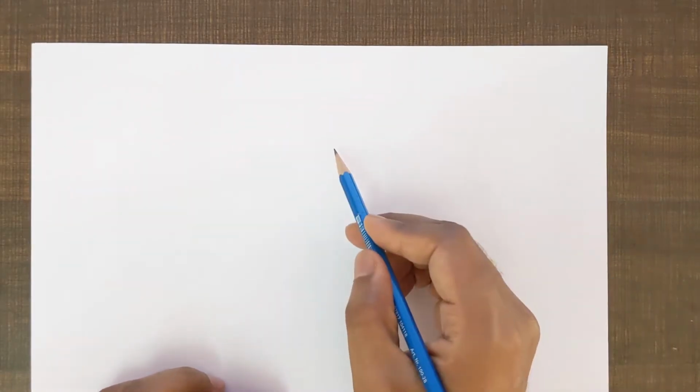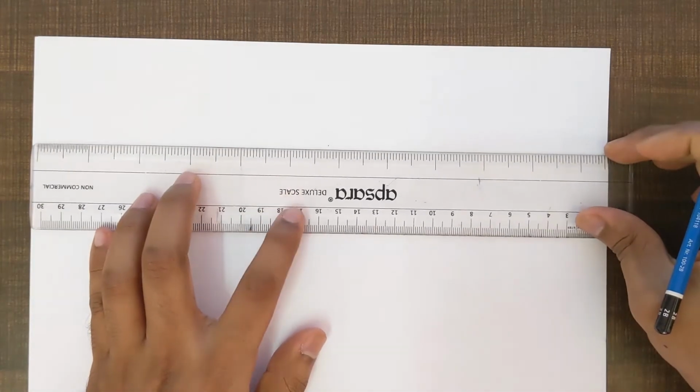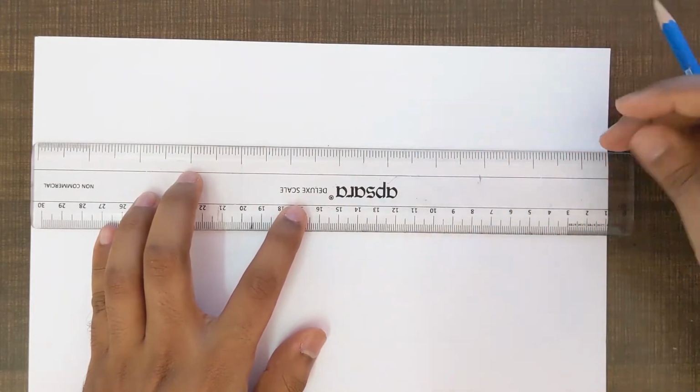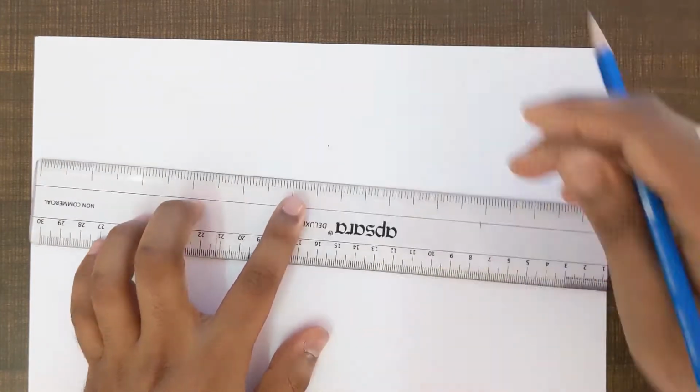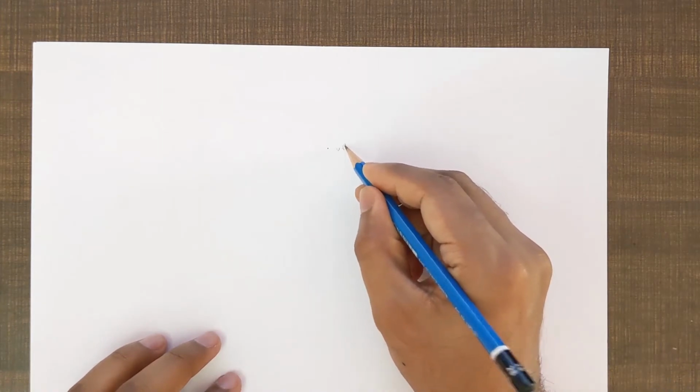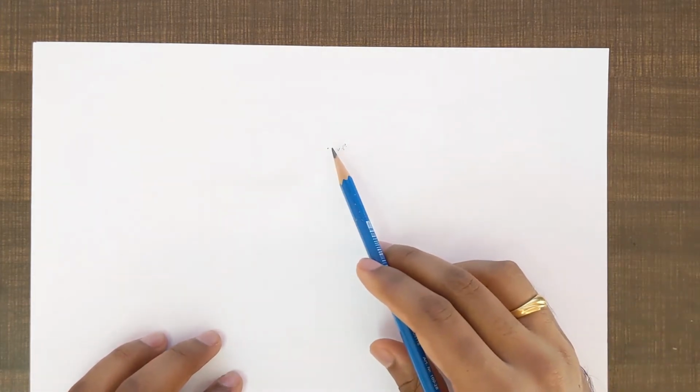We will begin by marking a point at the middle of the page and slightly below the top of the page over here. This will be our vanishing point. This is the point where all the parallel lines which are going away from the viewer will converge.